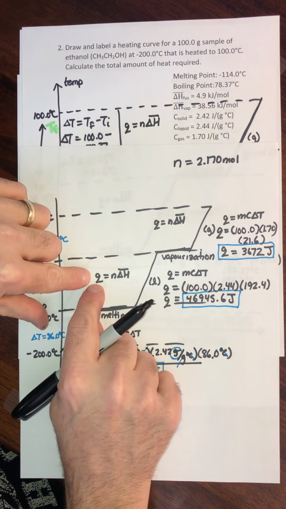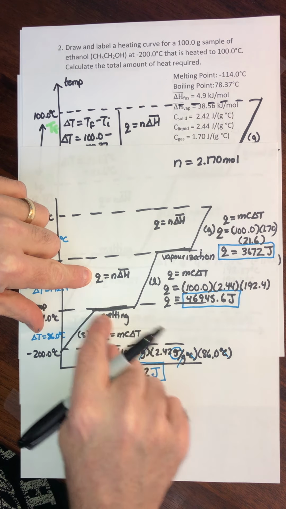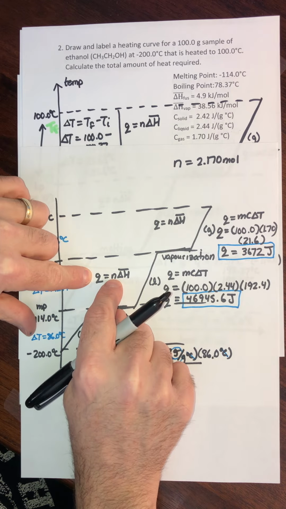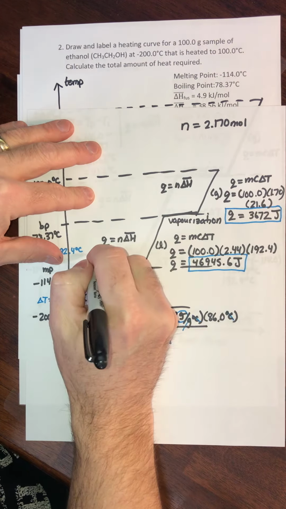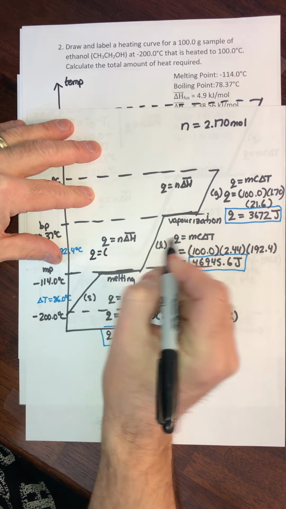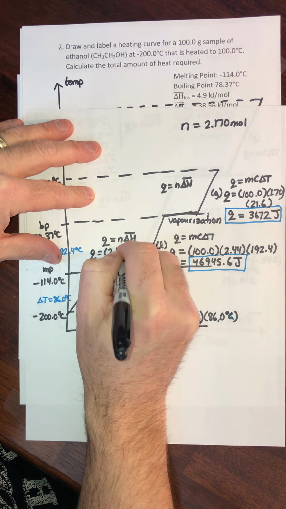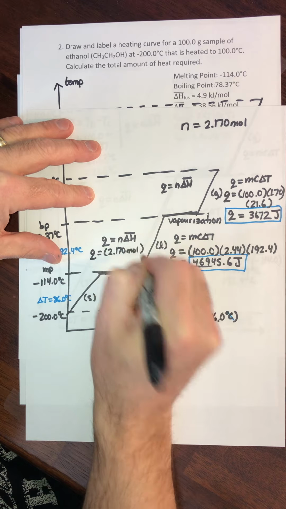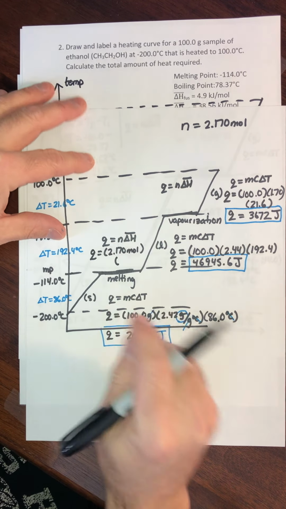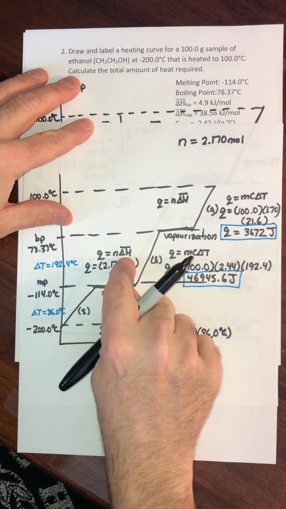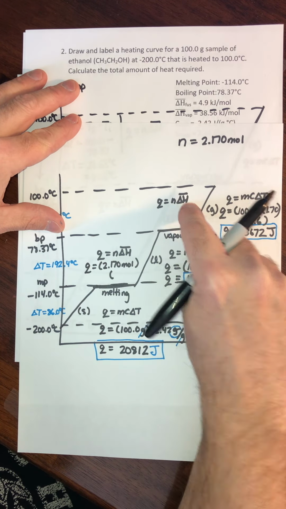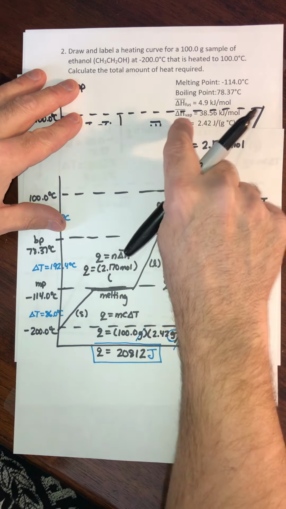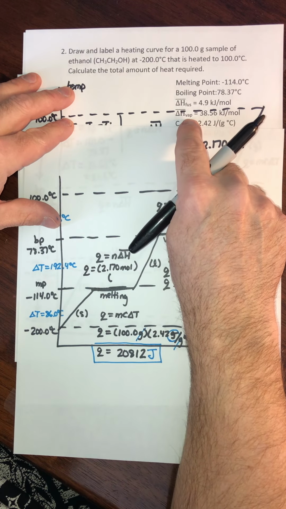The Q here is the amount of heat for melting. The n is the number of moles, which we calculated a minute ago. So I can say Q equals 2.170 moles times. Now, the delta H's are going to be labeled according to where they come from. This delta H goes with vaporization, so you can see it's delta H of vaporization.